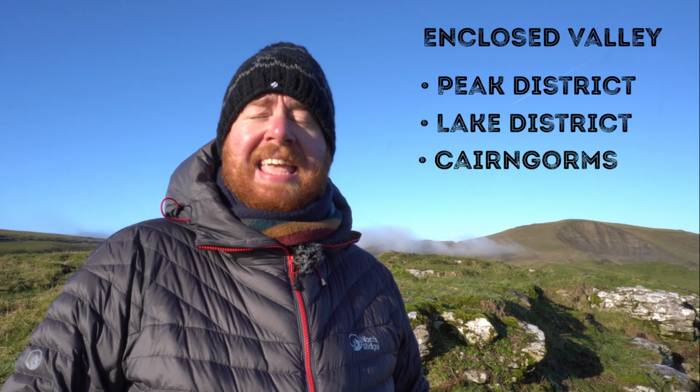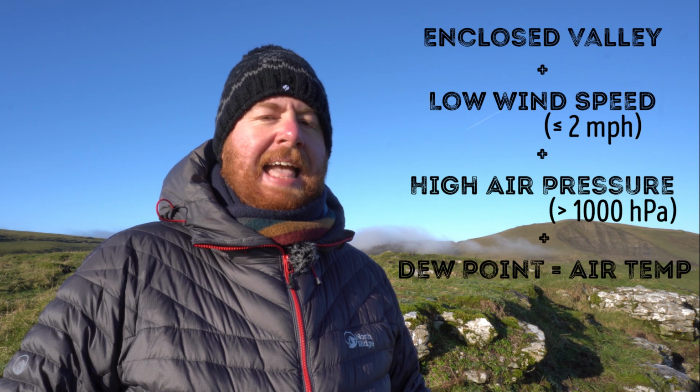So it can be really difficult to forecast for a cloud inversion, but there are certain things that make it more likely. So you want to be in an enclosed valley, and the three best places in the country to find these are here in the Peak District, the Lake District and the Cairngorm Mountains. Secondly, you want the wind speed to be really low, no more than 2 miles an hour. Next, you want the air pressure to be high, so something in excess of 1000 hectopascals, which is the measurement of air pressure. And finally, you want the dew point to match the air temperature. And if all these things come together, there might be a cloud inversion, but it's not always guaranteed.